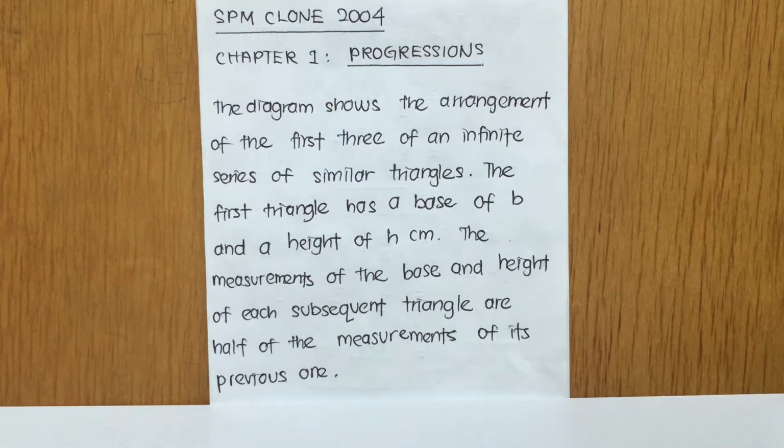Alright, let me read the question now. The diagram shows the arrangement of the first three of an infinite series of similar triangles. The first triangle has a base of b and a height of h centimeter. The measurements of the base and height of each subsequent triangle are half of the measurements of its previous one.